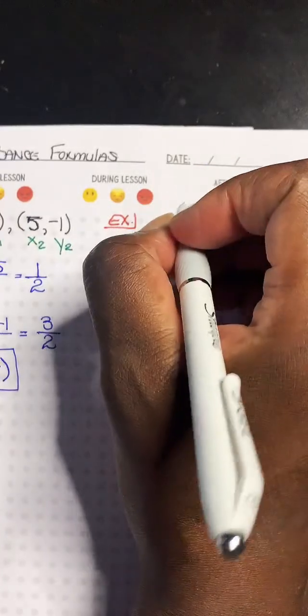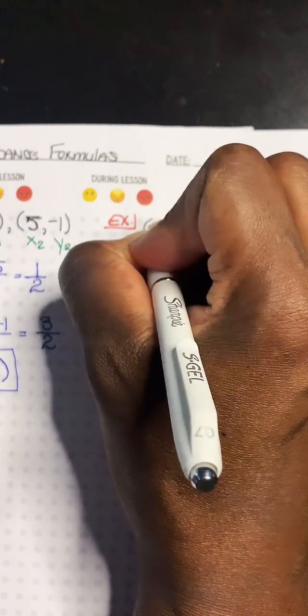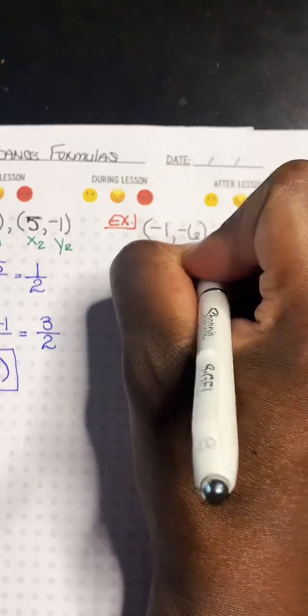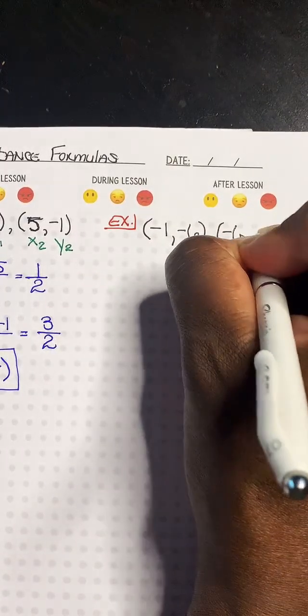So we have, we'll go with this one. -1, -6, -6, and 5.